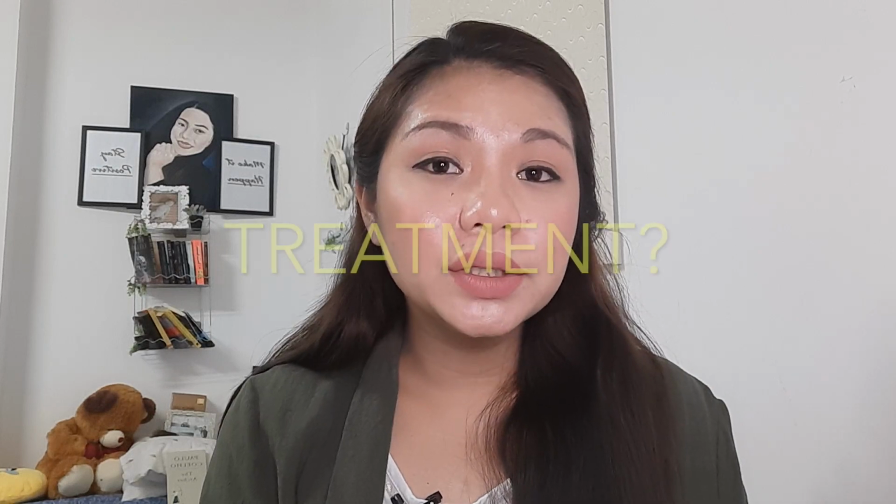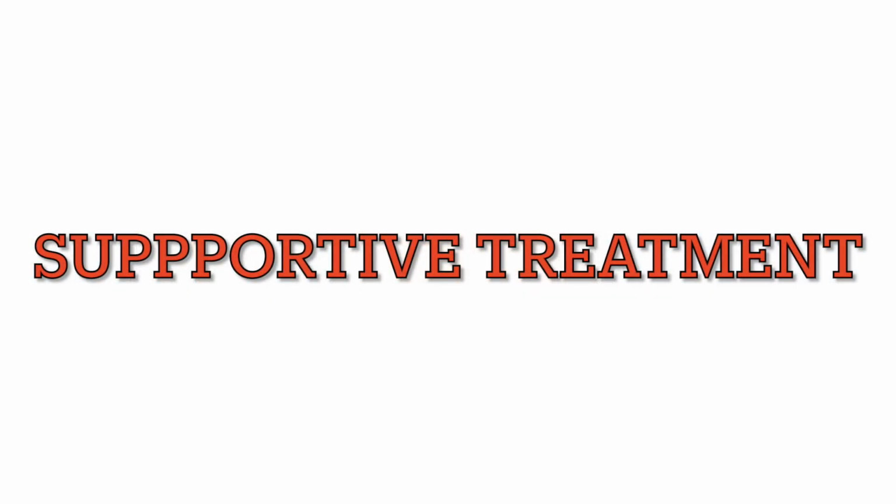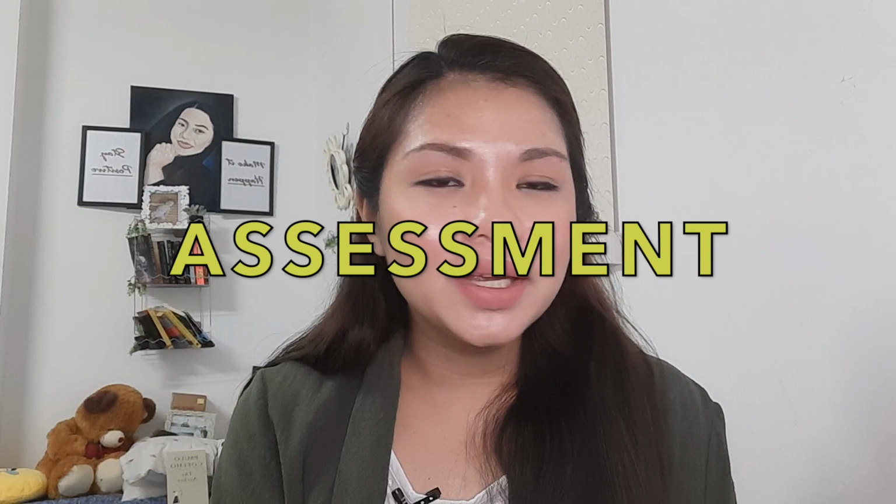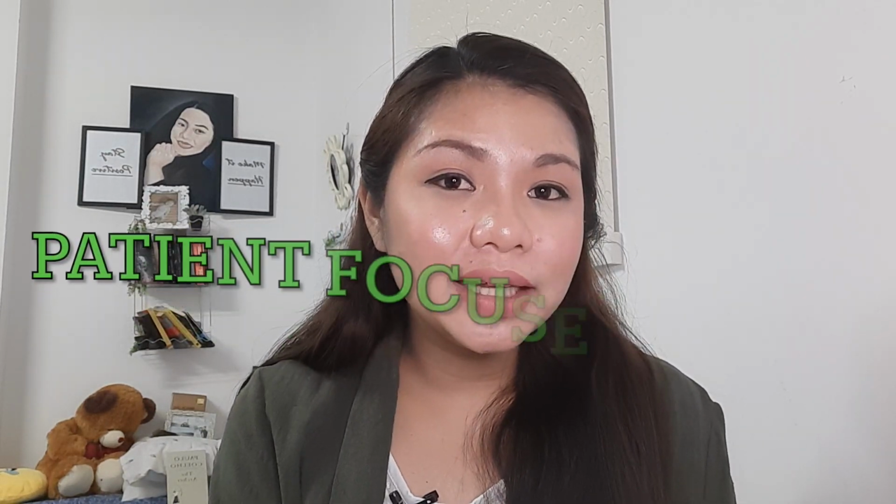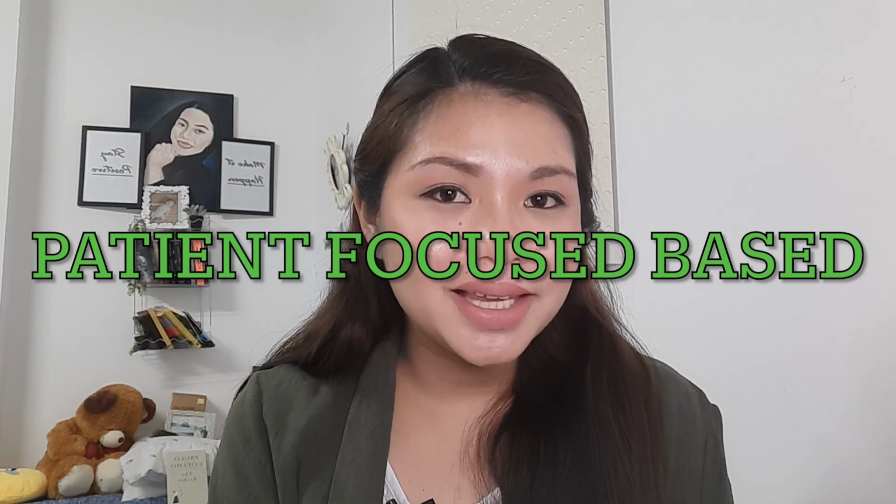So, how are we going to treat COVID patients? Actually, there is no definitive treatment yet for COVID-19 except supportive treatment. So I'm going to give you another mnemonic, which is A, B, C, D, and E. A is for assessment. You cannot give supportive care without assessing your patient. Treating a COVID-19 patient is symptom-based, depending on the symptoms of the patient. So the doctor needs to assess everything in the patient so that they can have a good plan of treatment.